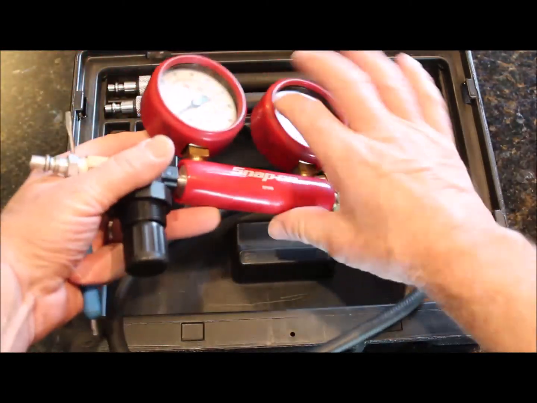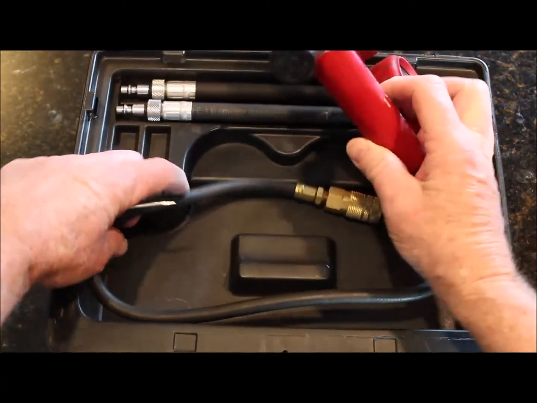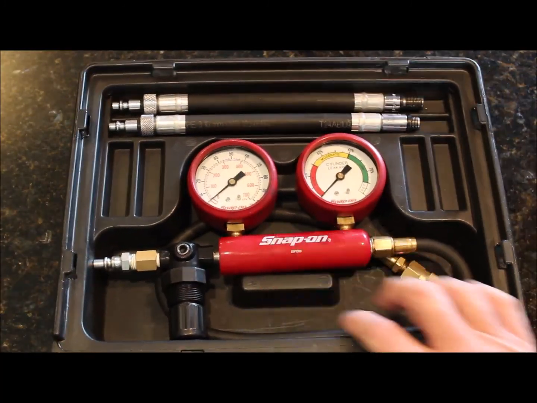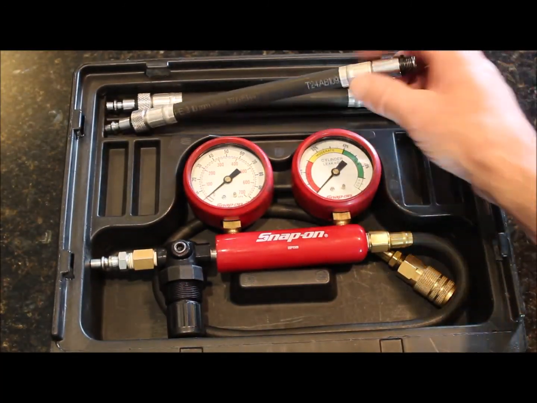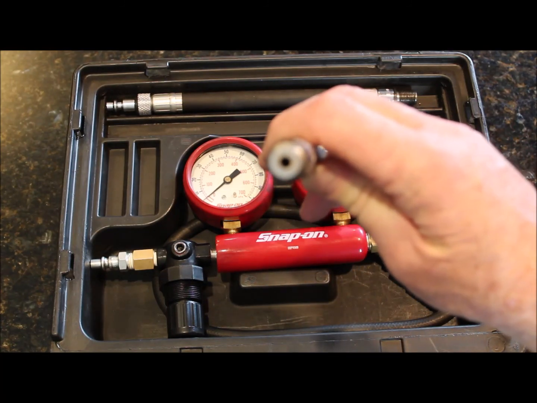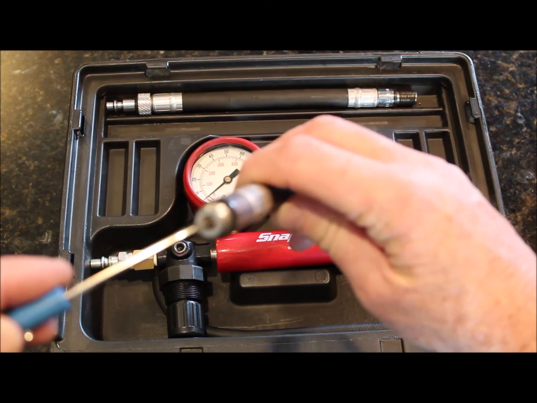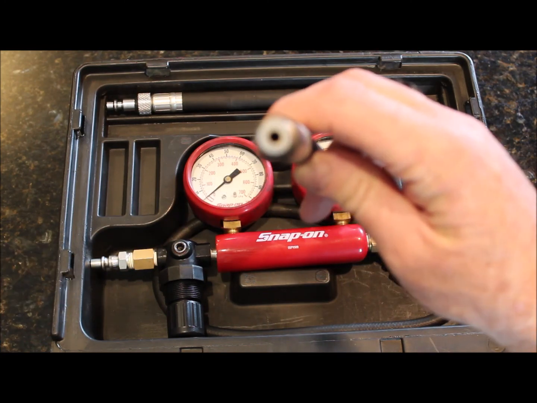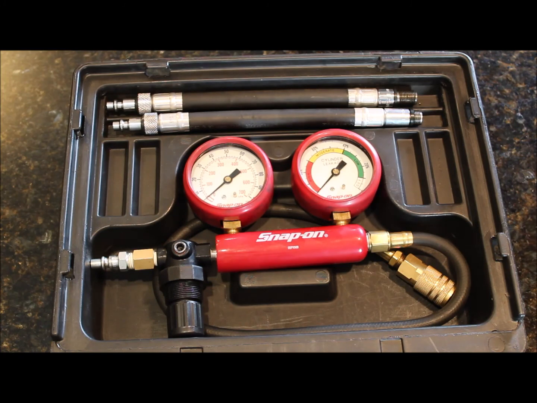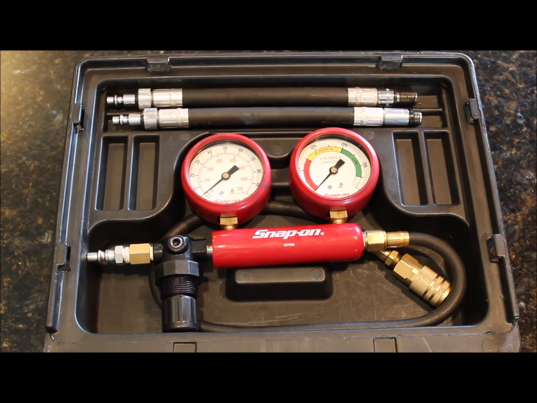Put that back in. And then we have adapters that fit the cylinder. So notice these do not have a Schrader valve in them. And we talked about that, how the compression testers have that one-way check valve in them, but the cylinder leakage tester does not, because air has to be able to flow backwards through this hose into the cylinder, not just out.